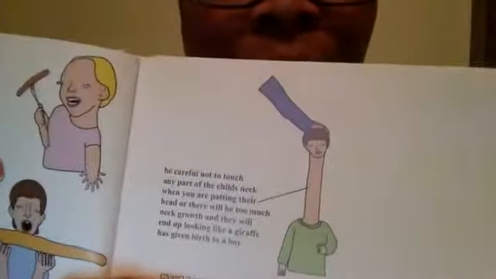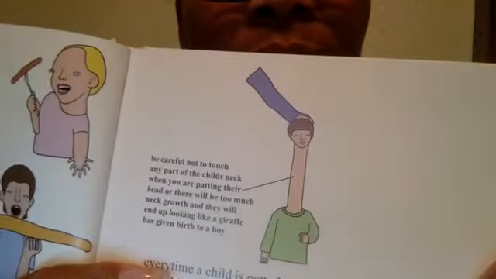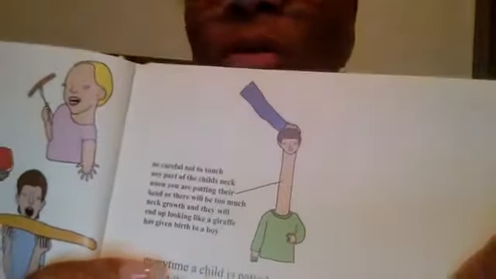Now, here's an interesting fact that they did not teach you in school. Be careful, do not touch any part of your child's neck when you're patting them on their head, okay? There will be too much neck growth and they will end up looking like a giraffe has given birth to a boy. So when you pat your child on the head, do not touch their neck. This is what happens, okay? Don't touch their neck when you pat them on the head.